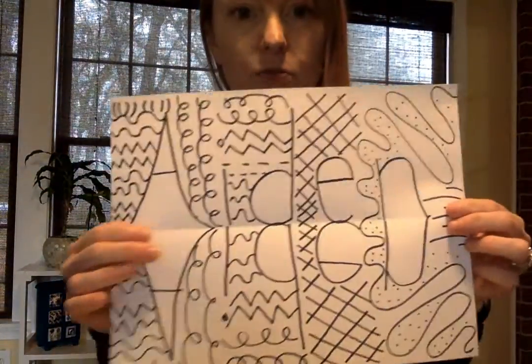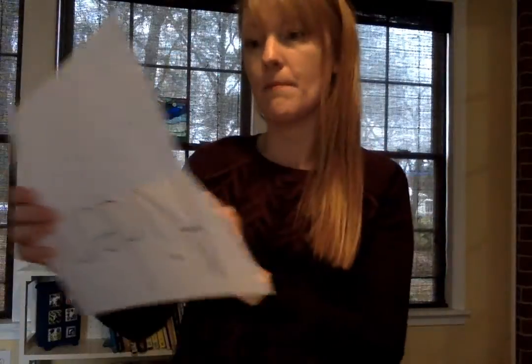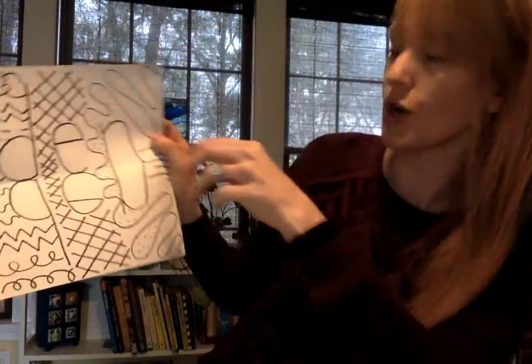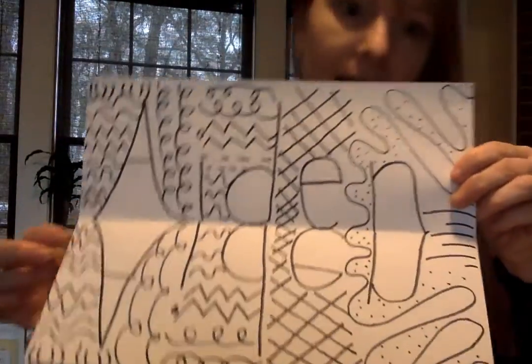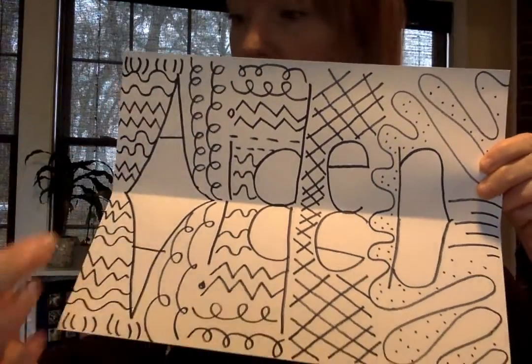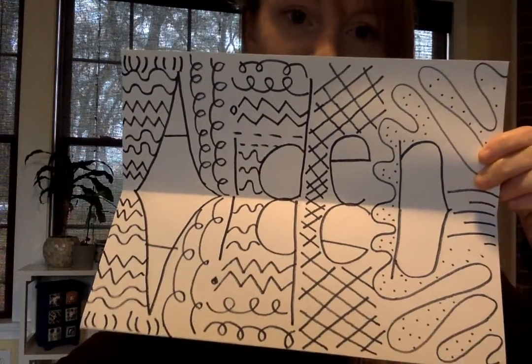So here's my finished one. You can see this time my letters are not messed up. But look how I have my reflection and I have my patterns. All right, this is going to be fun. I want you following directions and taking your time.